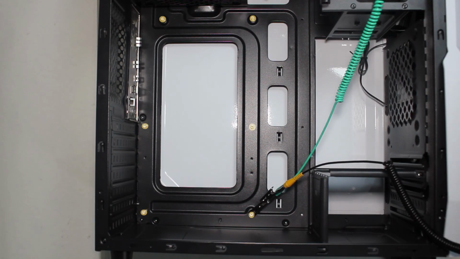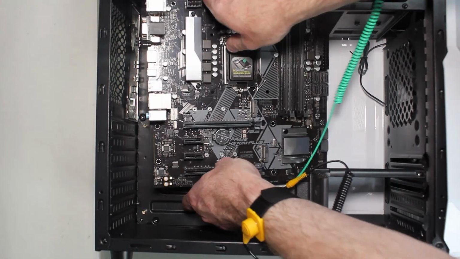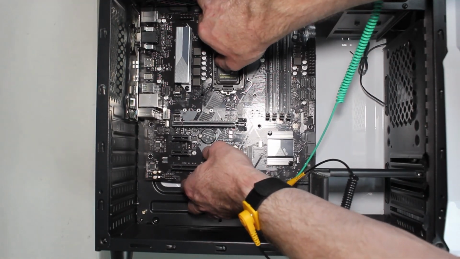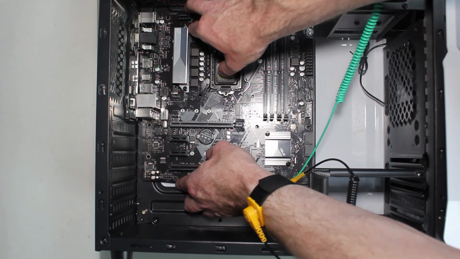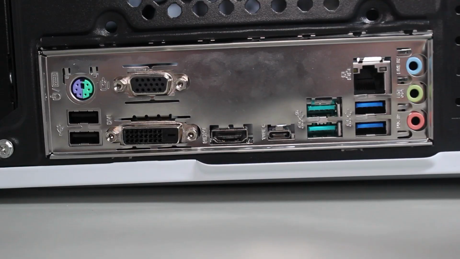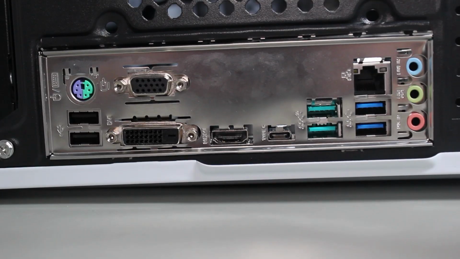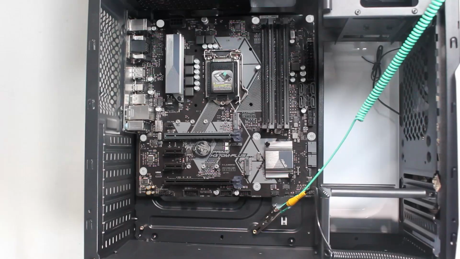You can see that there are 6 standoffs in the computer case pre-installed. The next step I like to do is put the motherboard in place to make sure the standoffs are installed and the I/O shield is correct. You can see the I/O shield is installed correctly as the connections on the back of the computer line up with the I/O shield. You can see in this motherboard there are 8 screw holes for the standoffs.